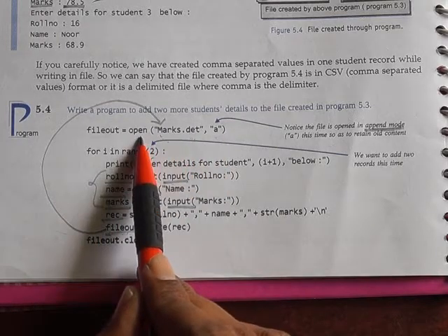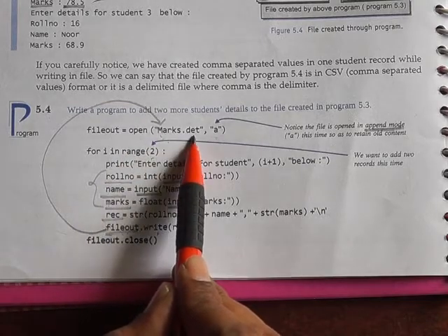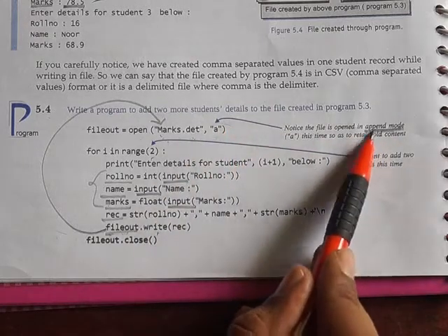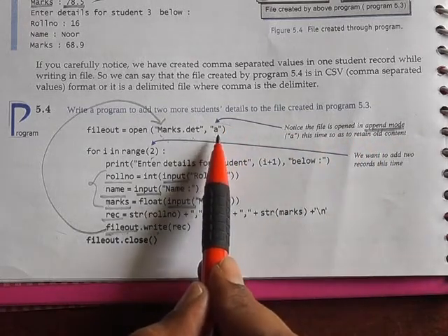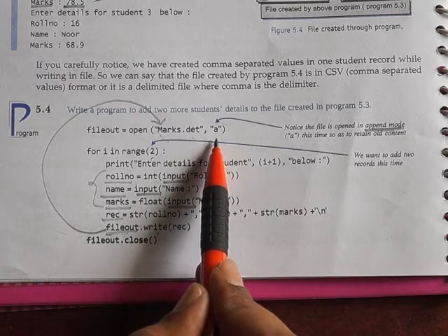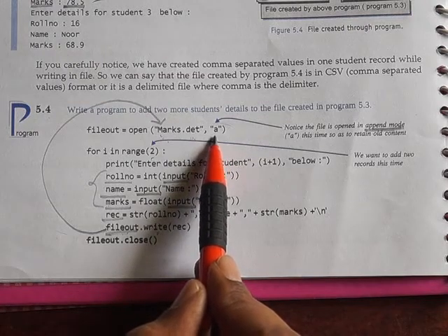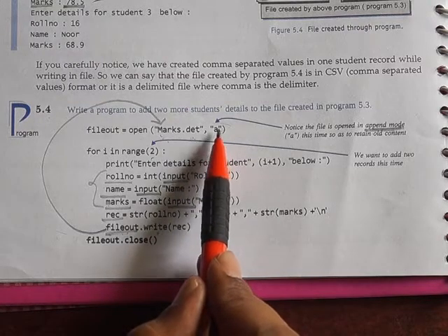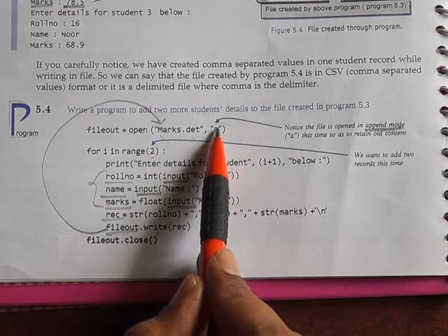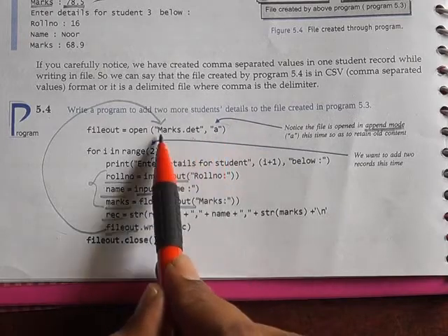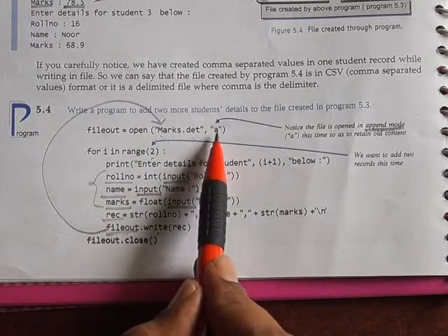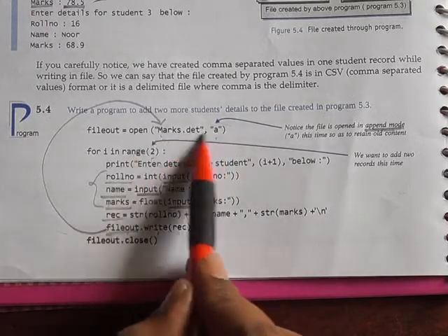Here we are opening a file called marks.det. Listen, can you see here what mode? It is called append mode. Append mode means add at the end. Append means add something at the end of the file. Okay, suppose W means we are going to create a new file. This is not W, it is A, it is append mode, such that this file is already present. Once again I am saying append means this file will be already present.